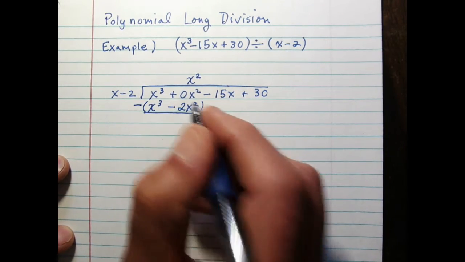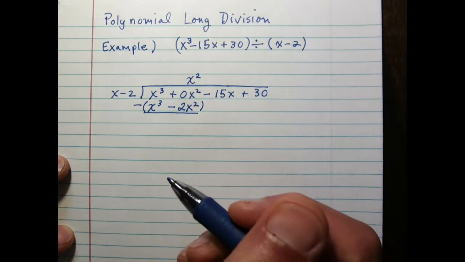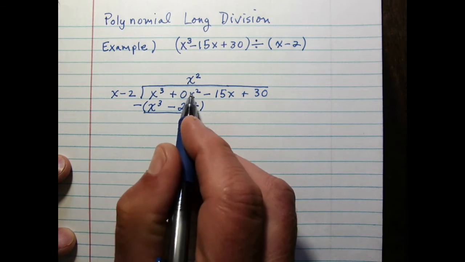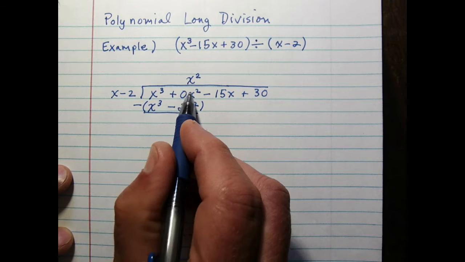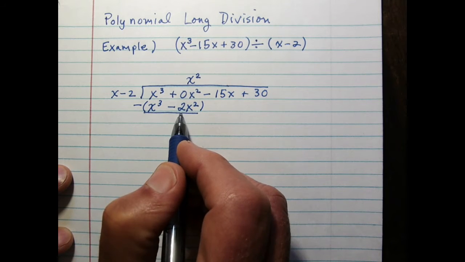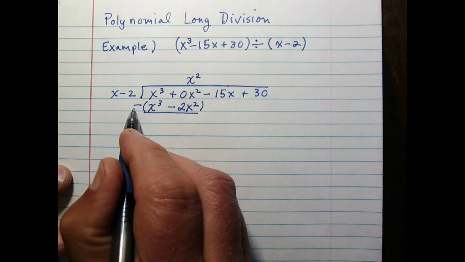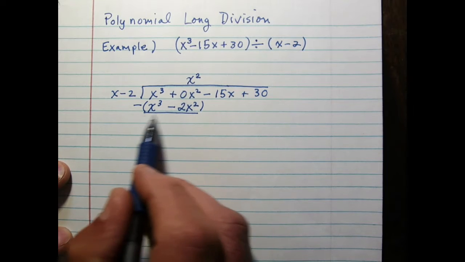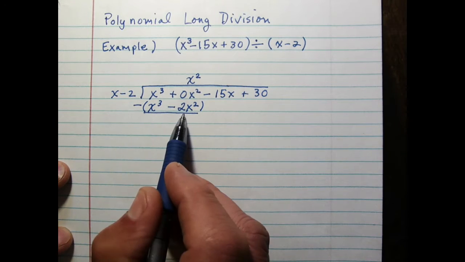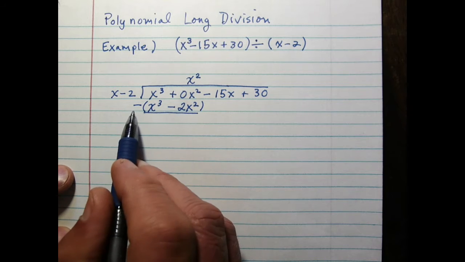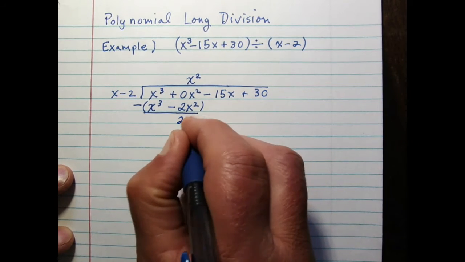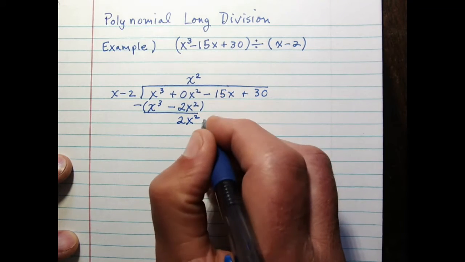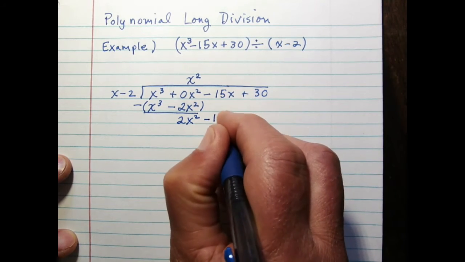Some people change signs and add. I just write parentheses, subtract. And so you've got to remember you're subtracting. X cubed minus x cubed is 0. And then for the x squareds, I actually have 0 minus a negative 2x squared. So this minus sign gets distributed, and you can change the sign if you want to help you keep it straight, but I'm not going to rewrite anything. I'm just going to say 0 minus a negative 2x squared is 0 plus a positive 2x squared, so that's positive 2x squared after I subtract. And then I bring down this minus 15x.